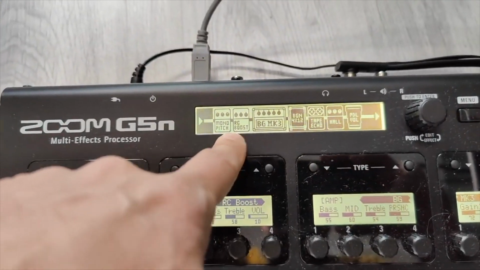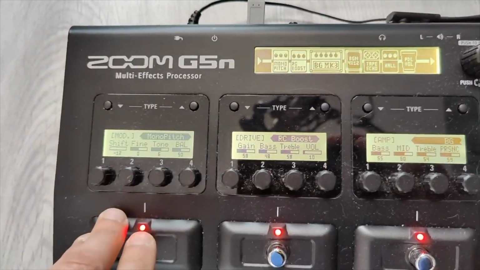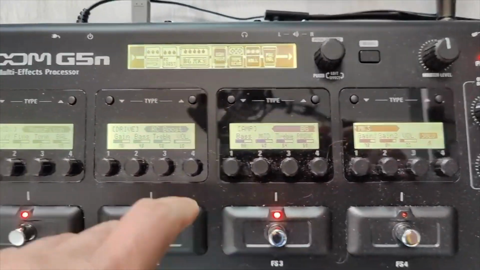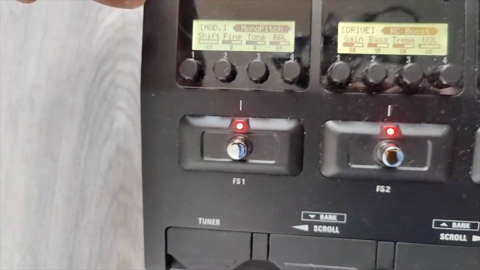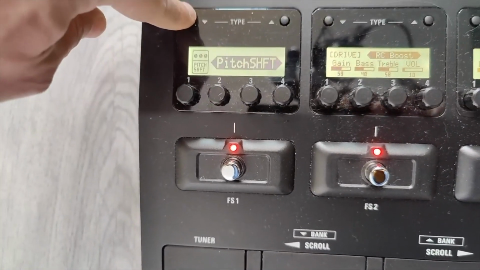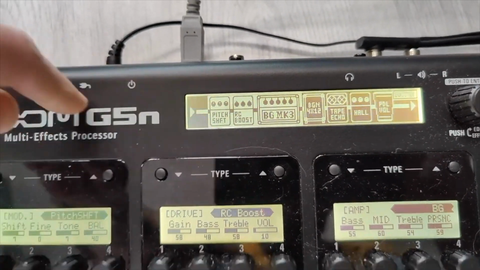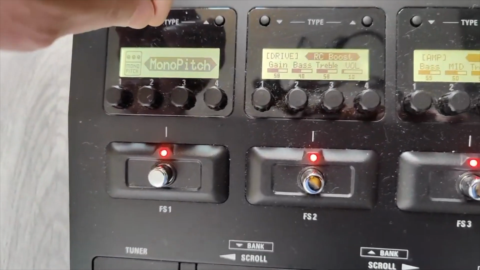So this depicts the order in which the effects are laid out on these different stomp boxes. If we change this one, the mono pitch, to the pitch shift, you can see that this effect is also changed to the pitch shift one. And now it's back to mono pitch.